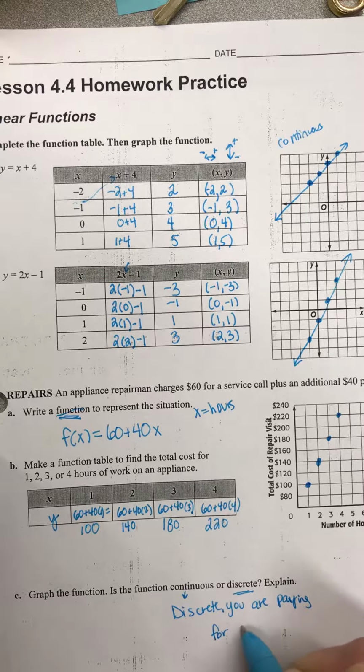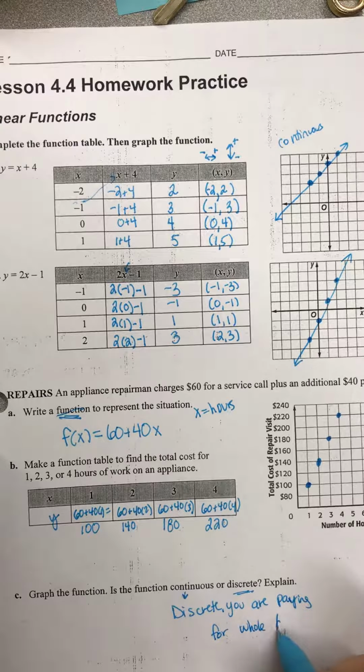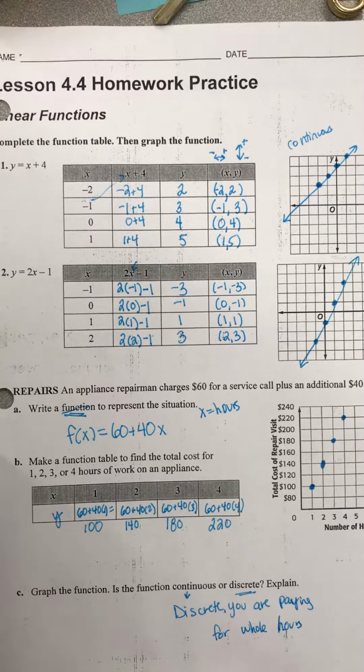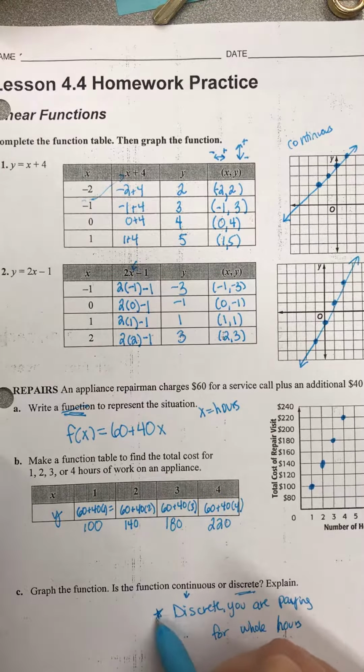Okay, you are paying for whole hours. If he works 3.5 hours, you're not going to give him money for 3 hours, then half of an hour. You're going to pay for an entire 4 hours, which results in that being discrete.